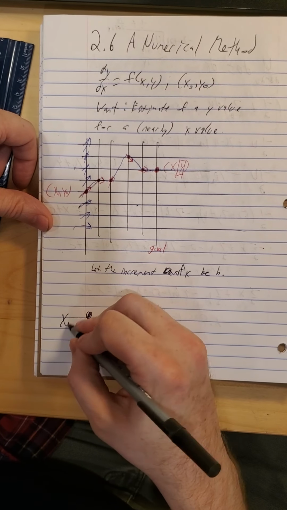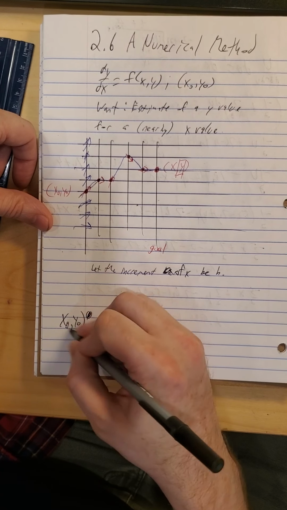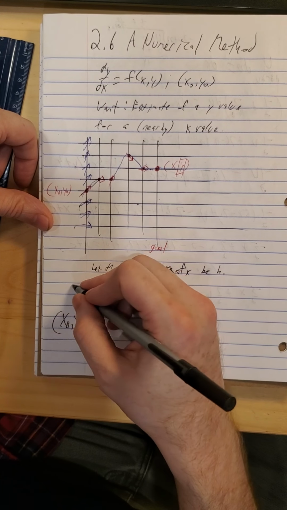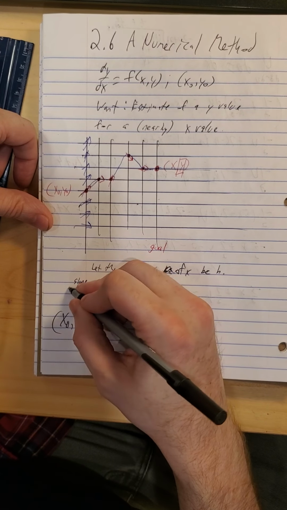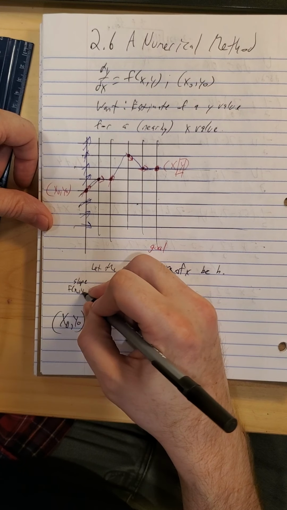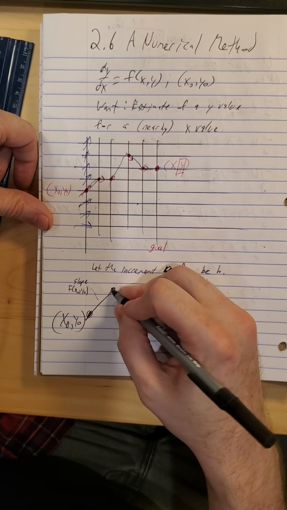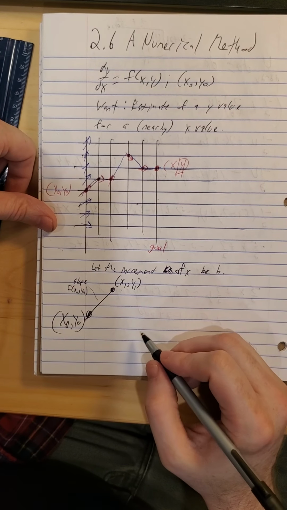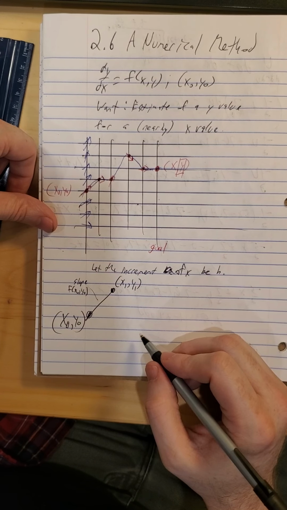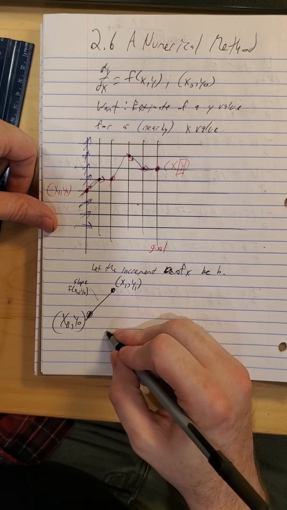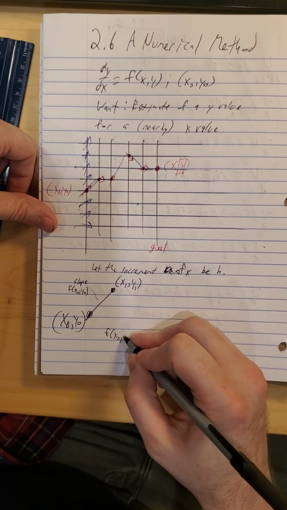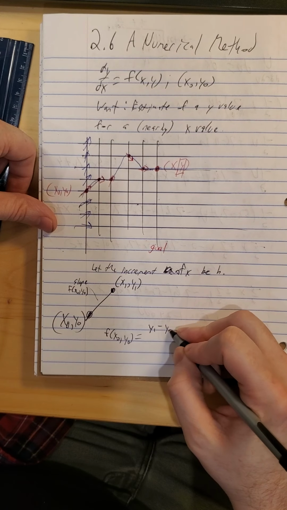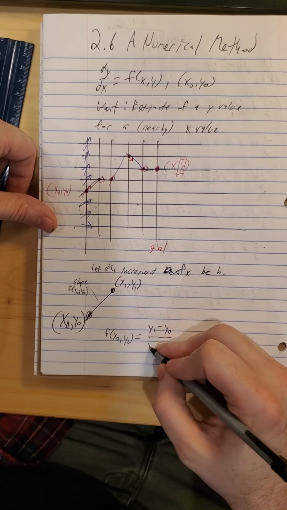So I'll do a little zoom in of that. Here, this is a line with slope f of x naught, y naught. And we got to point x sub 1, y sub 1. Well, we know that the slope is change in y over change in x.